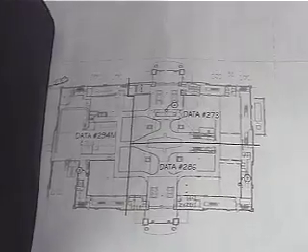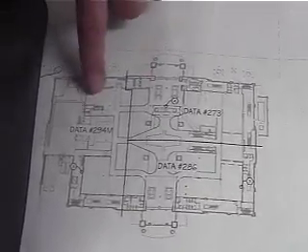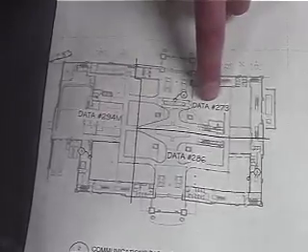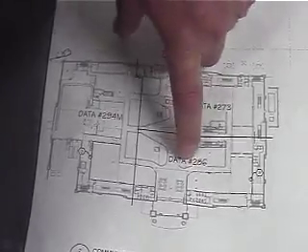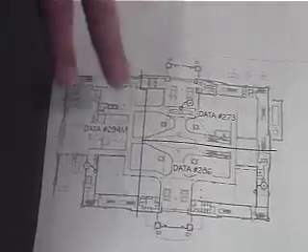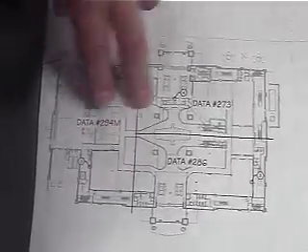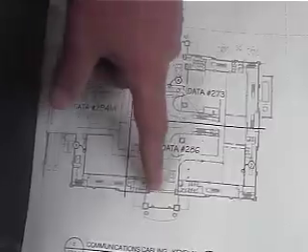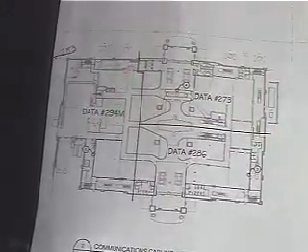It's divided up into data room 294, data room 273, and 286. And this area is A, this is B, this is C, and this is D, if you do the cut lines.